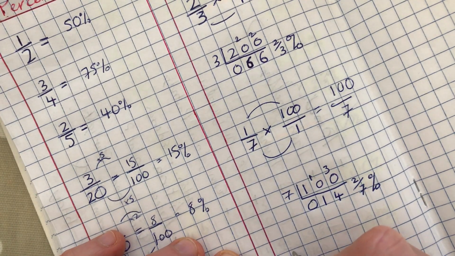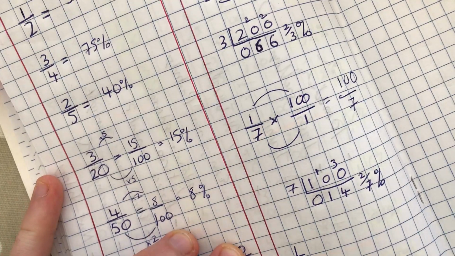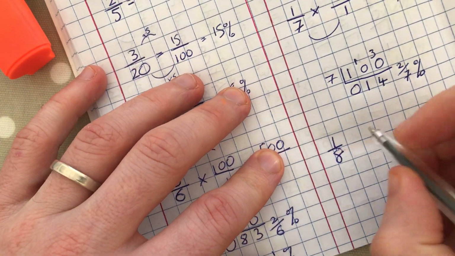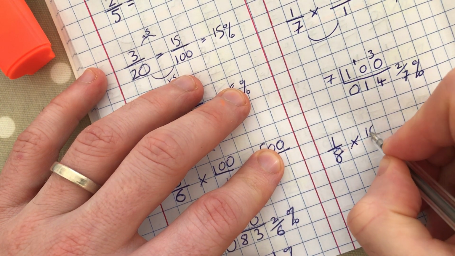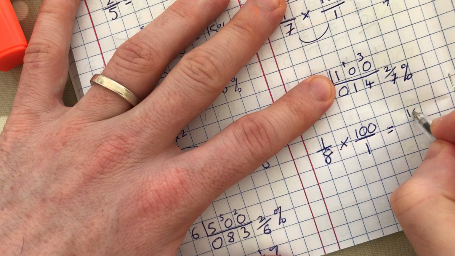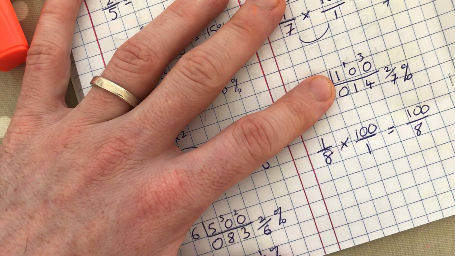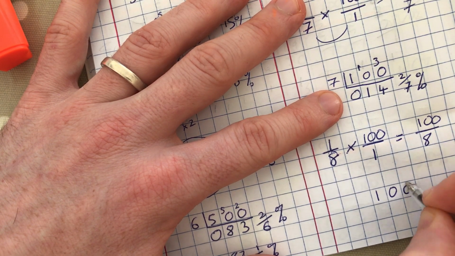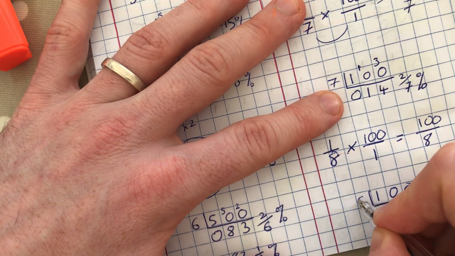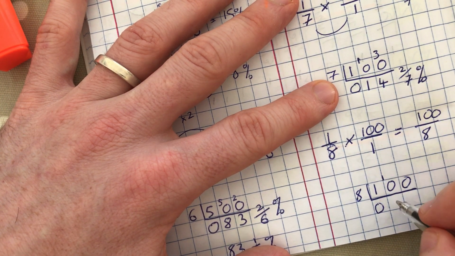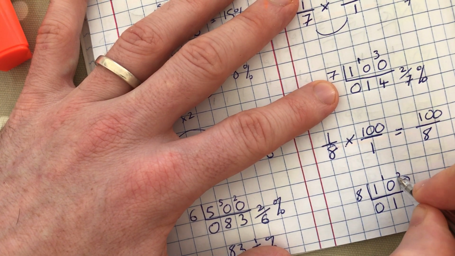1/8. Again, not an obvious one. You wouldn't know what that is as a percentage easily. Can't multiply it up to 100 easily, so we multiply it by 100 over 1, which is going to be the same as 100 divided by 8. And then go down here, we have 100 divided by 8. 8 into 1 doesn't go, carry your 1. 8 into 10 goes once, remainder 2.